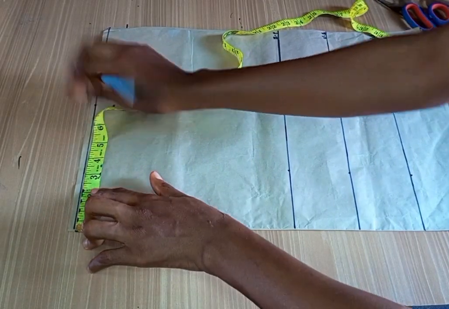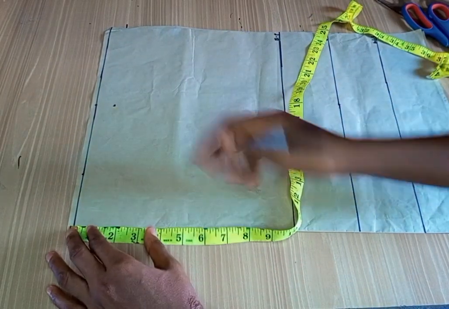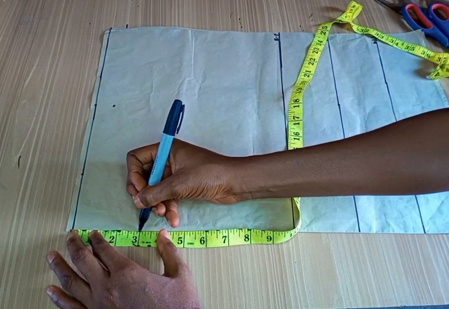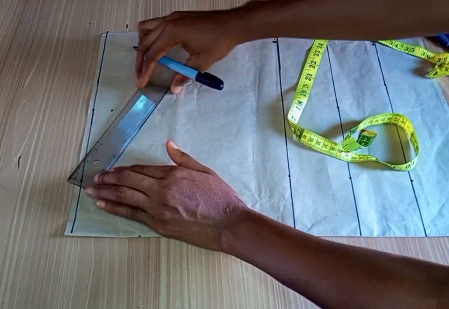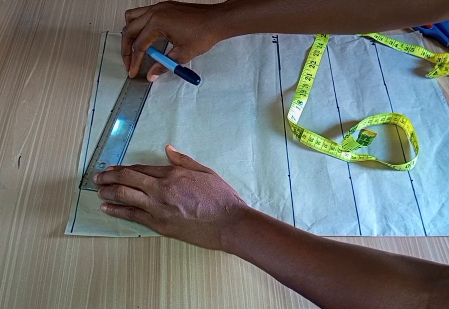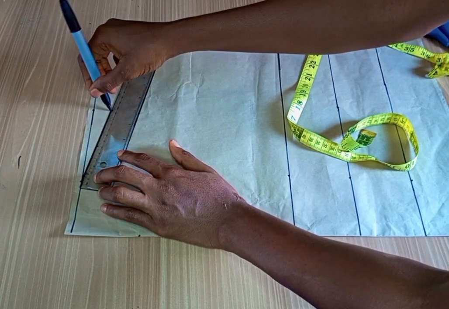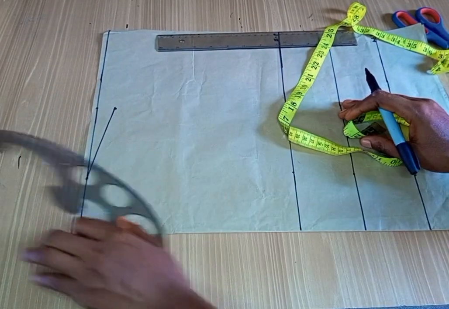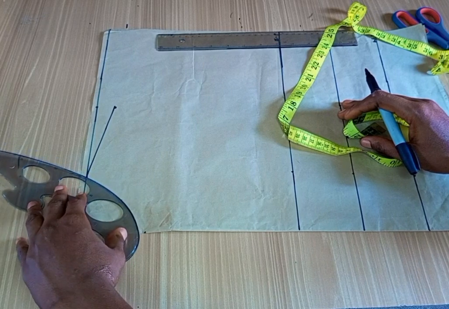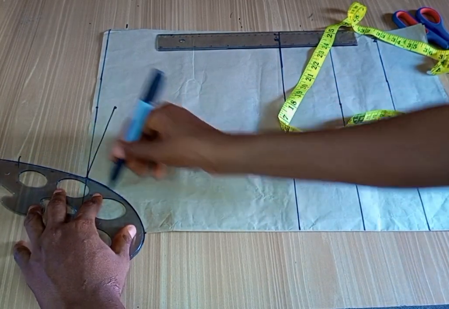And I'm going to come here and mark 3 inch for my neck width. And then for my neck depth, I'm going to mark 3, even though we don't need this, but for the sake of beginners who don't know what a basic block is, so I'll just go ahead and connect our shoulder slope this way. So the next thing I'm going to do right here is to now connect my neck with my French curve, like so.